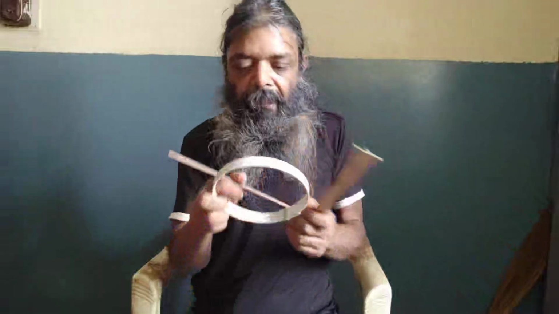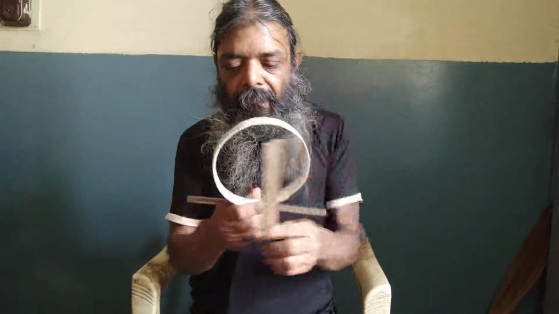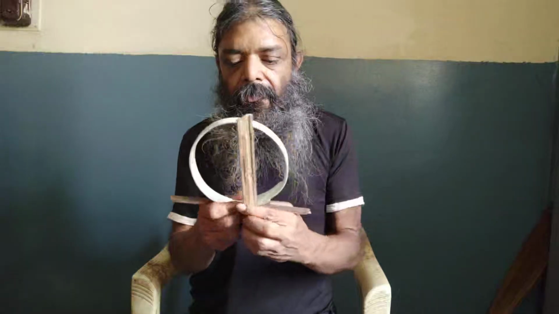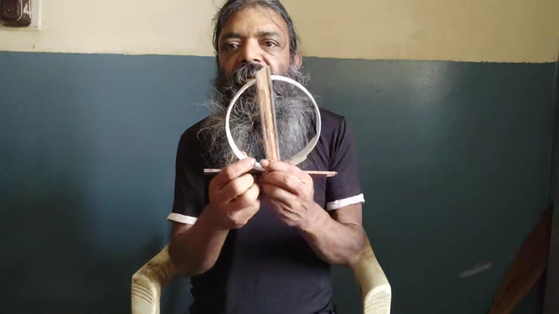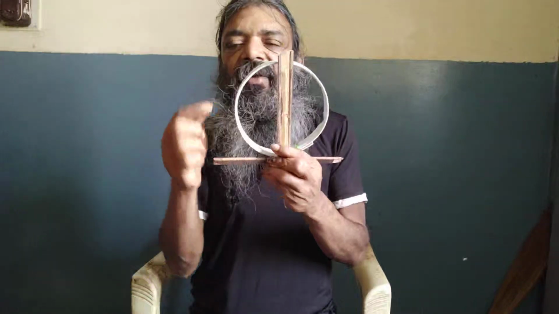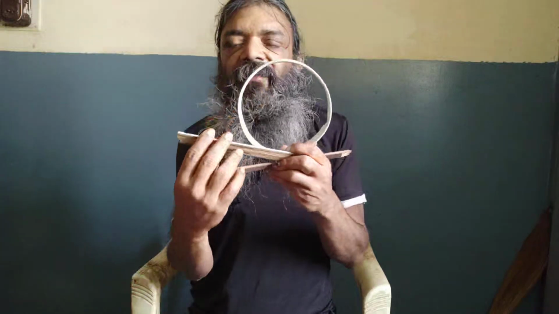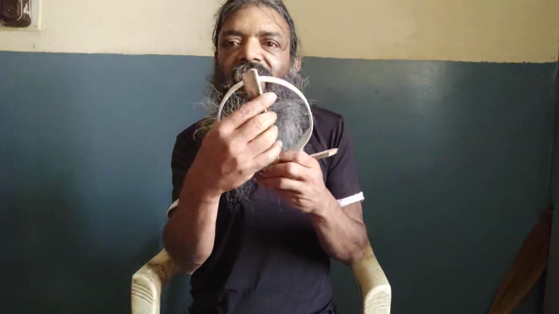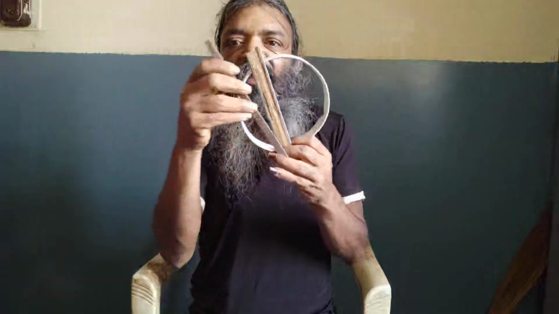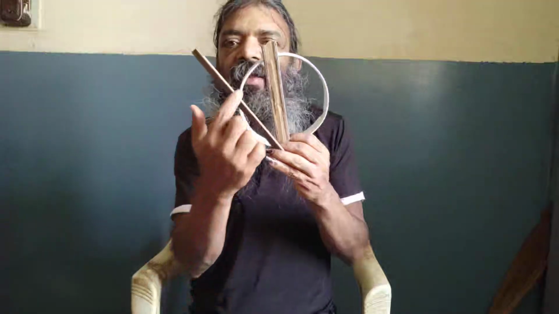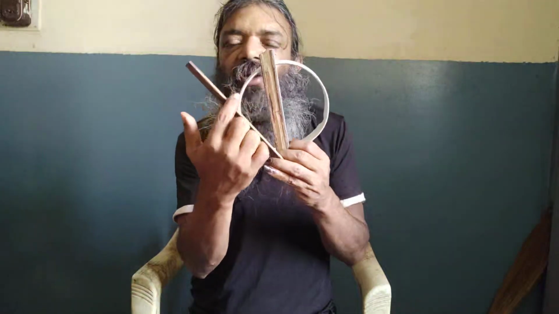What is the representation of this arc? Now we are dividing this angle into many sections. This is the ith section, and this is the arc. What is the length of this arc?